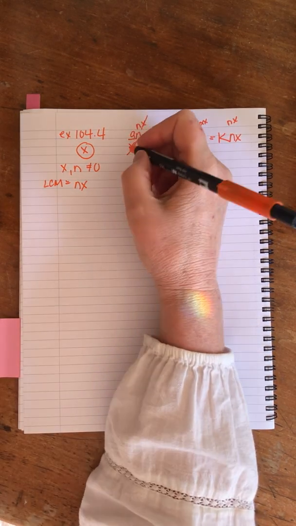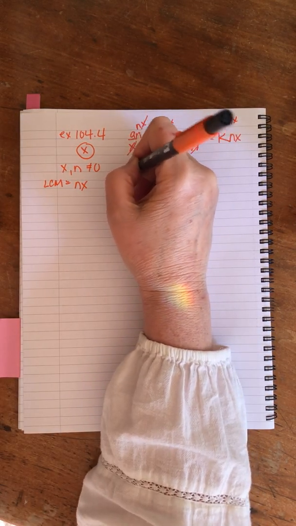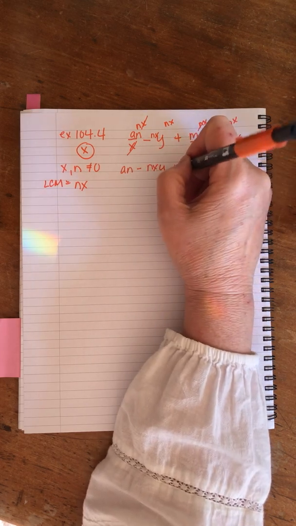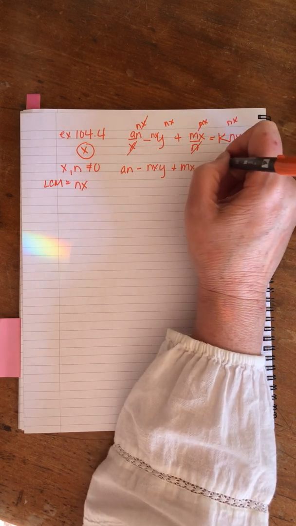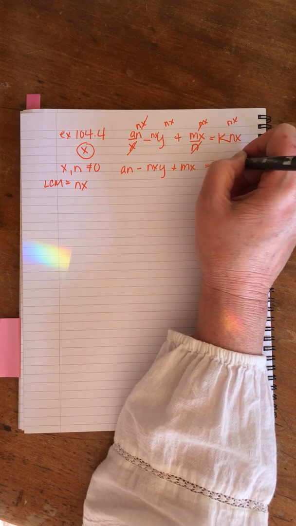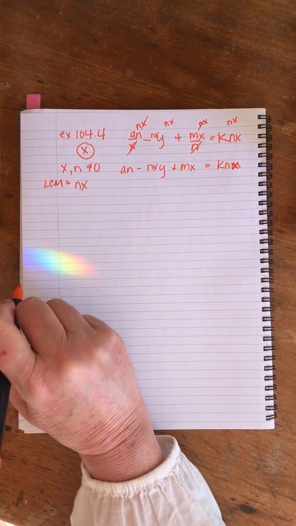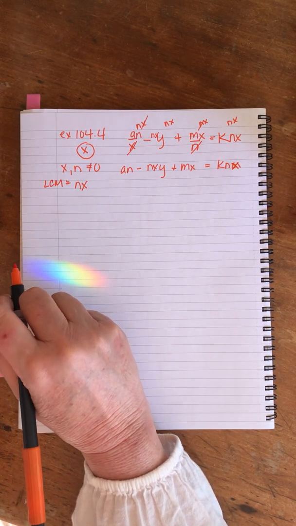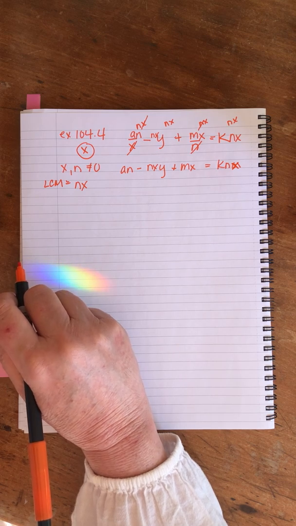Okay, now I'm going to write it all out. AN minus NXY plus MX equals KNX. Whoops. I was thinking about Knoxville, Tennessee, and I wrote KNOX. That's not good. Okay.